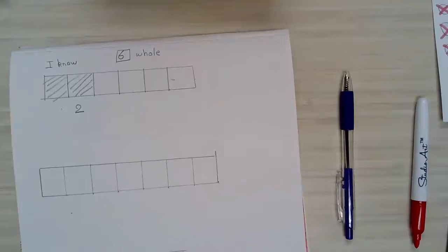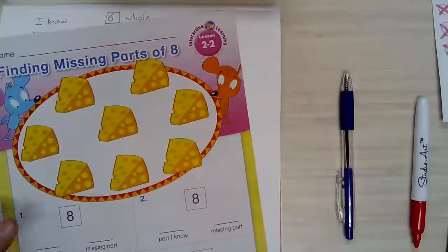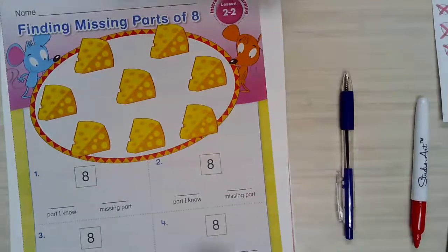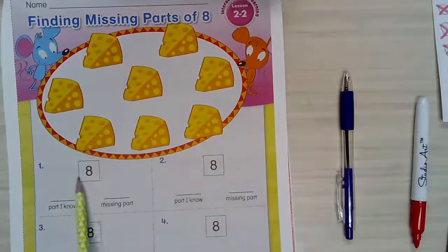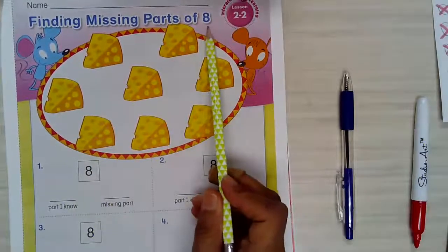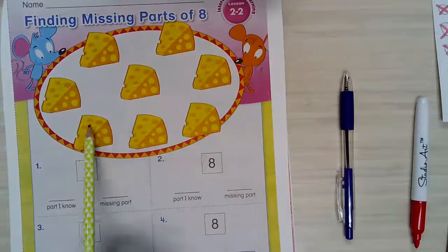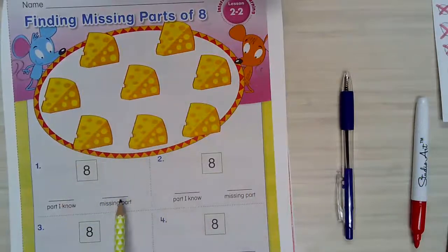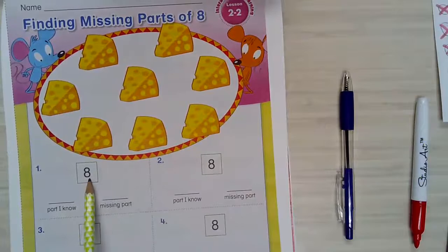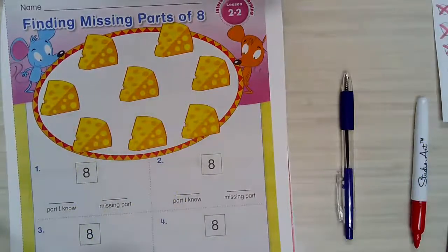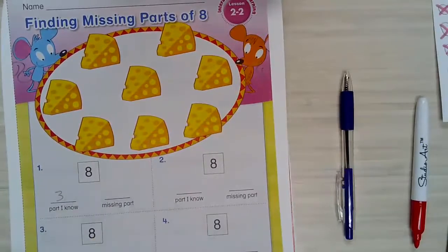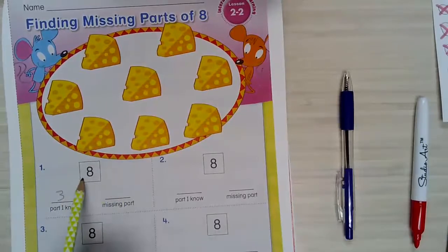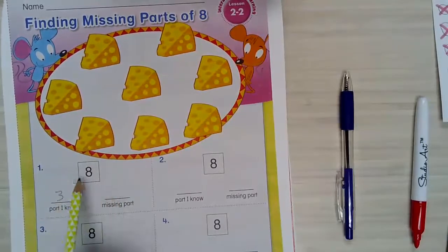So let's work with our sheet and see the example we have. In all, we have 8 because we're working today with 8. You're gonna choose the part you know, and then you're gonna try to find the missing part. So 8. The part you know, let's say 3. So I'm gonna write here 3. The missing part is 3 plus something gives you 8.